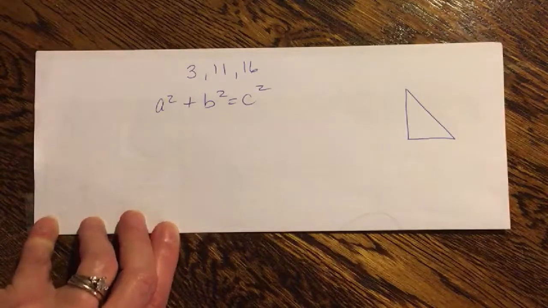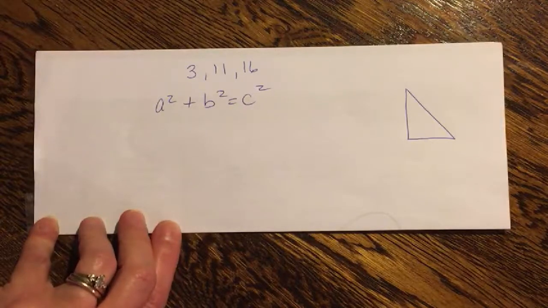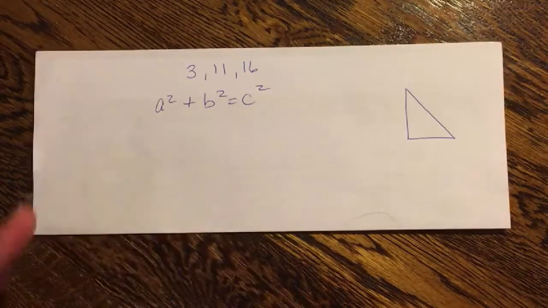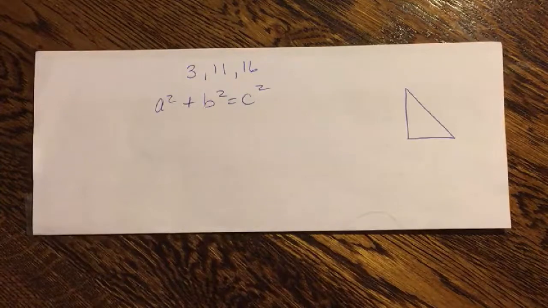Today we're doing something just a little bit different. We are finding out, is it a right triangle or not? If it is a right triangle, the two sides of the equal sign will be equal. The number values will be the same. If it's not a right triangle, they will be different numbers. You'll see what I'm talking about here in a little bit.